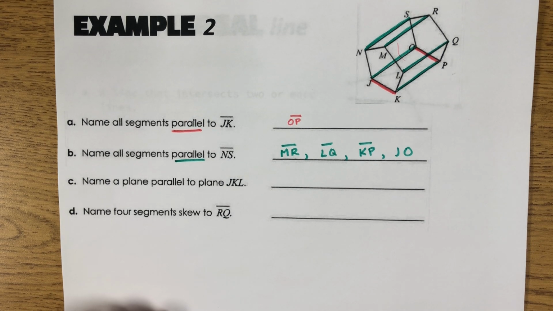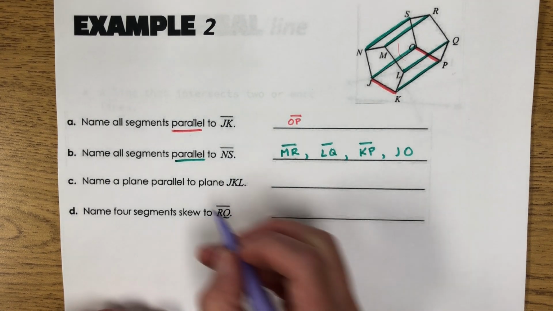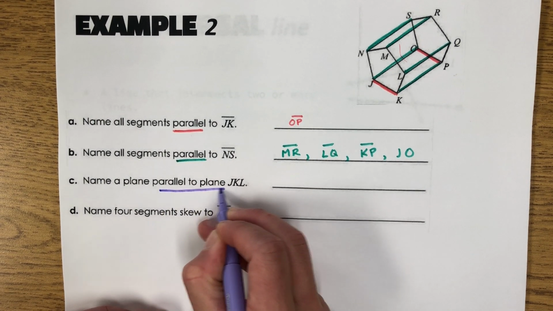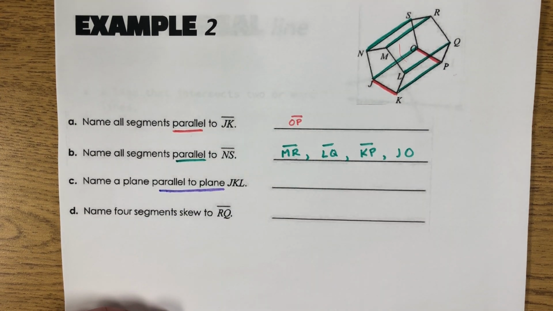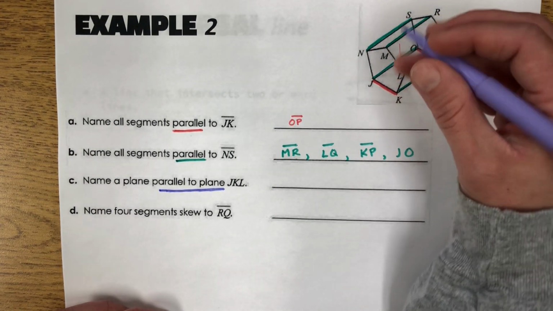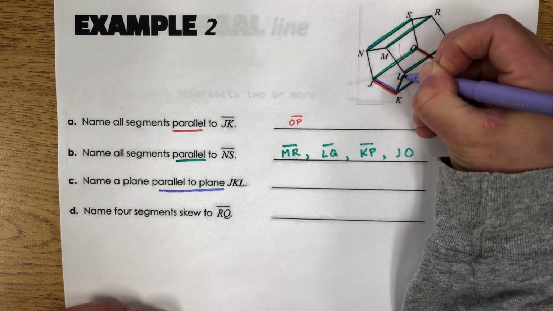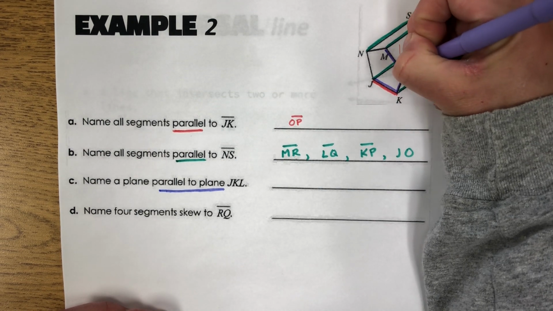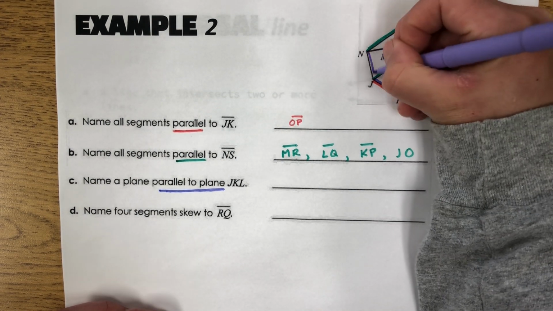Let's look at parallel planes. The last one, parallel planes here. So parallel to the plane. First, let's identify what the plane is. The plane would be JKL. So this plane here, JKL, and we would actually identify the entire plane.